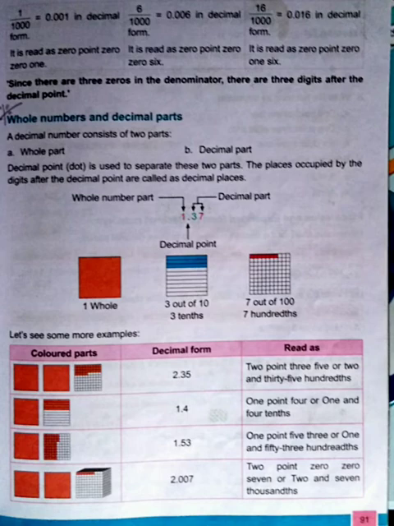So look at the example. We have 1.37. In 1.37, the whole number part is 1 and 37 is the decimal part.